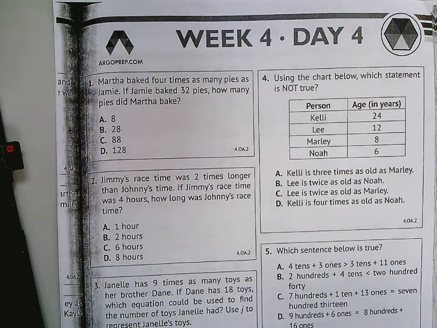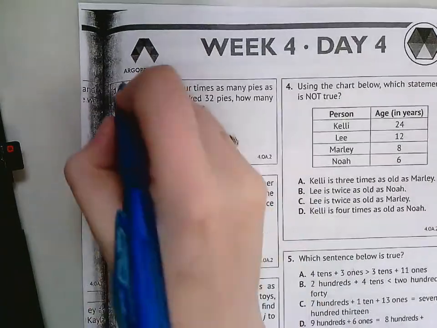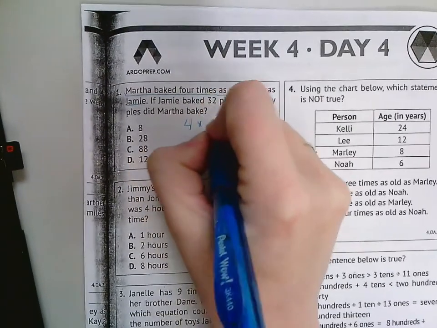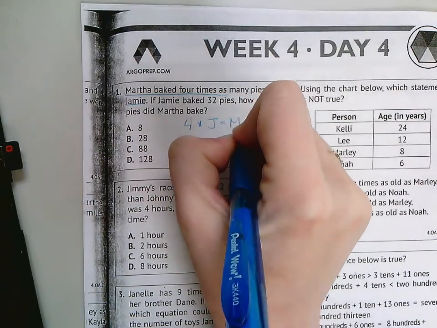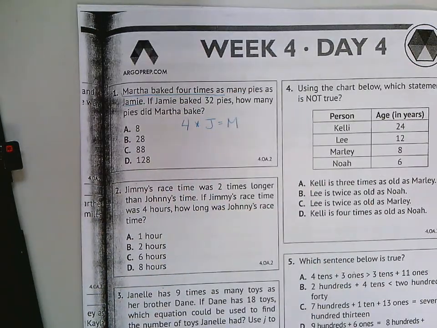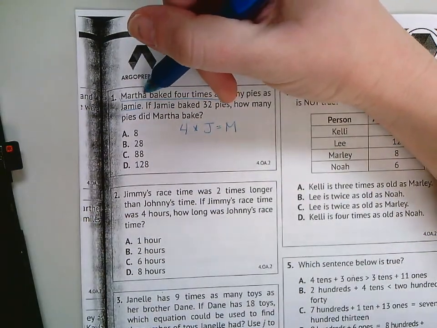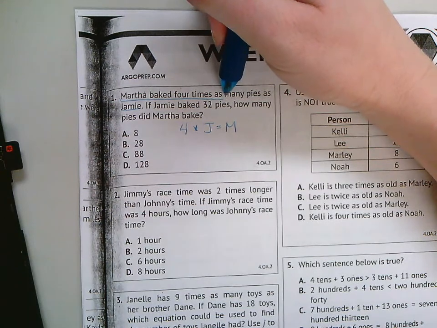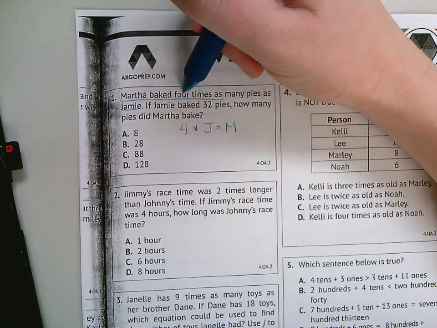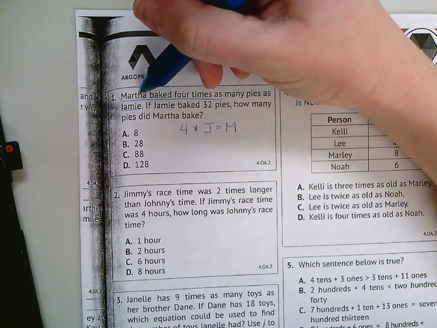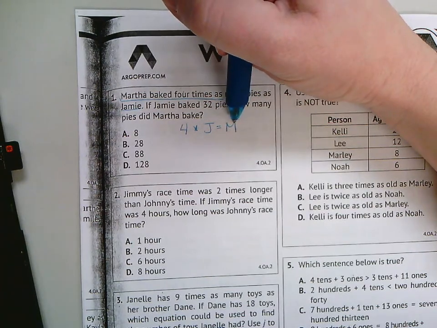So number 1, Martha baked 4 times as many pies as Jamie. If Jamie baked 32 pies, how many pies did Martha bake? So I have Martha baked 4 times as many as Jamie. So if I do 4 times Jamie, I'm going to find Martha. Okay, I know that word isn't in here, so I need to come back to this first part and see that Martha baked 4 times as many. So it's not Martha times 4, it's that she did more. So we know that she's on the other side of that equal sign.